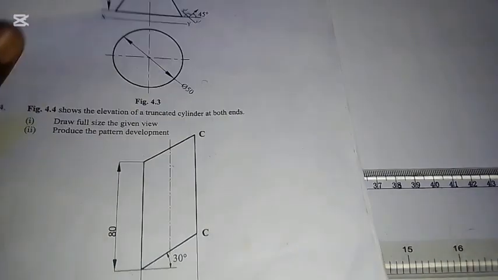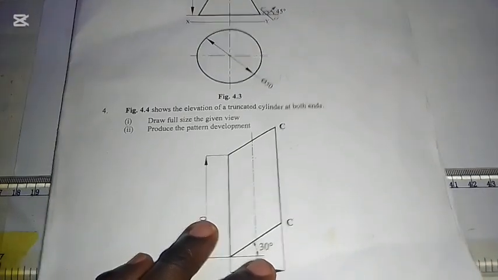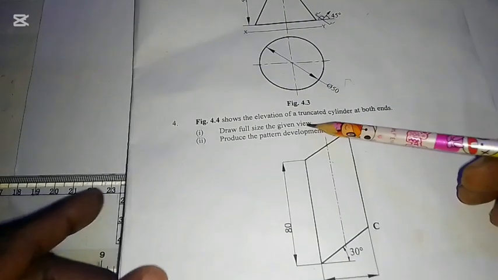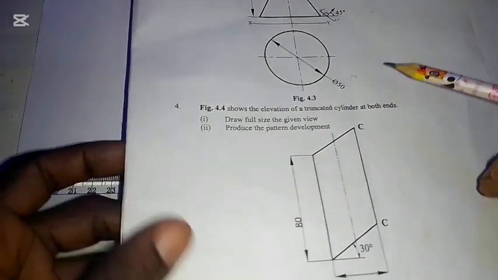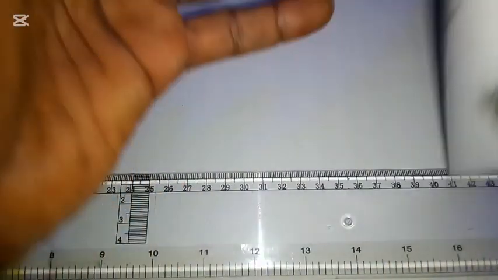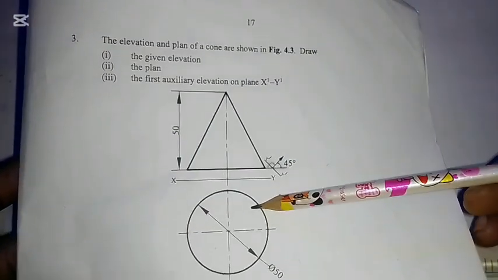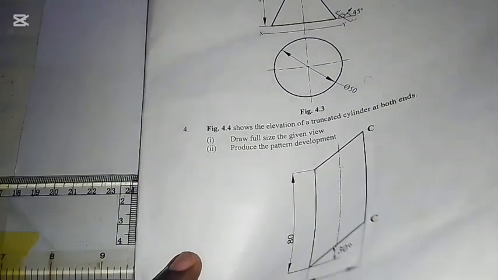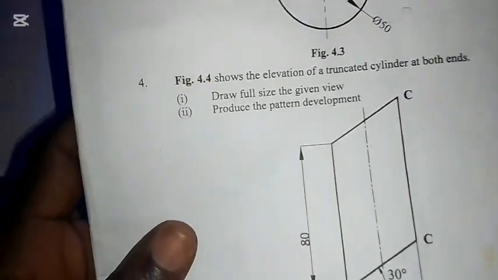Today's video I'm going to be concluding the solution to NECO technical drawing year 2026. We have question 4 here, which is the last question. I've done question 1, question 2, question 3, so you can take a look at the solution to all of these questions right here on this channel. So I'll be going to question 4 very quickly.